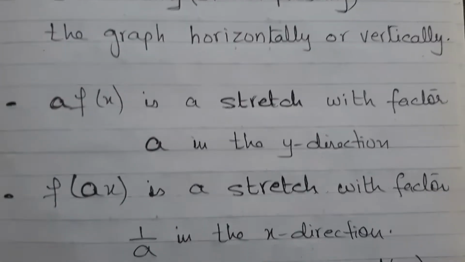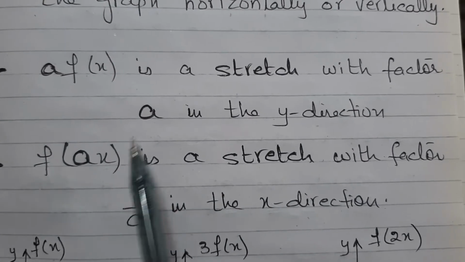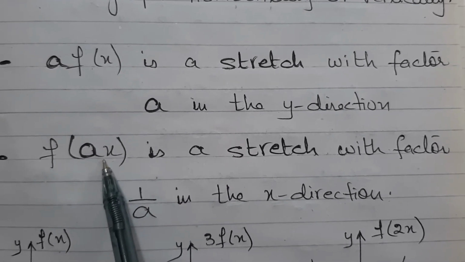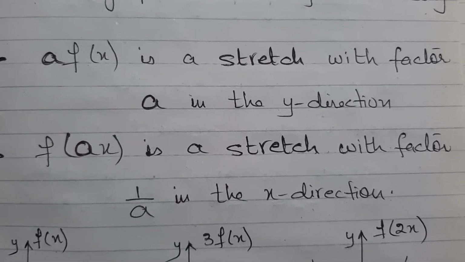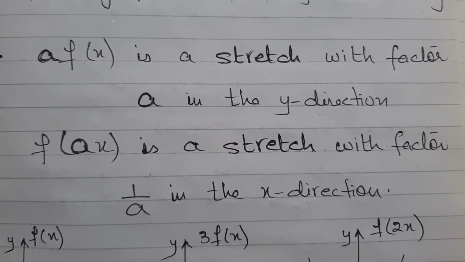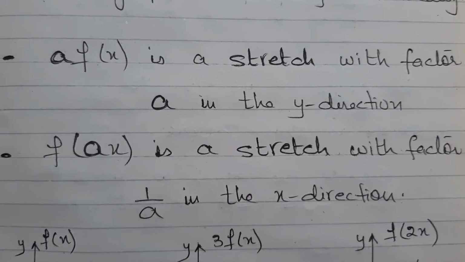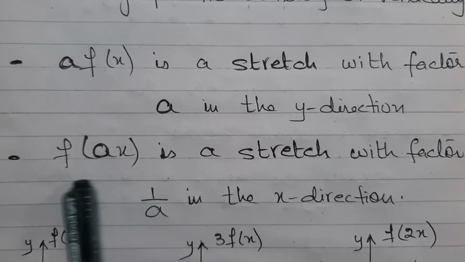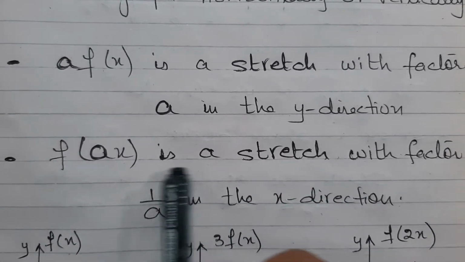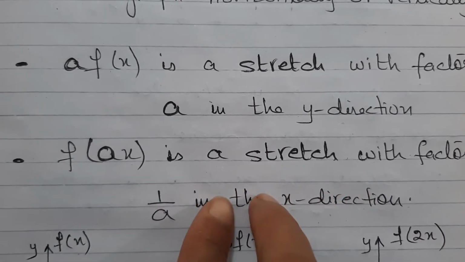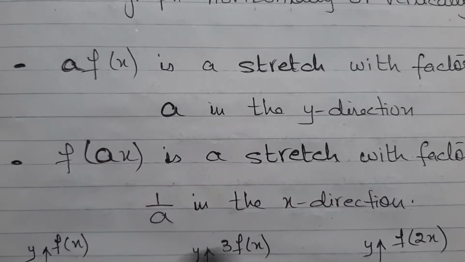Okay. Now in this case, if it is written f of ax rather than f of x, what will happen? Now this compression or expansion will happen like this. In the earlier case, it was translating, moving the whole graph. Now the whole graph will not move, but the graph will either expand or compress, depending on the value here.